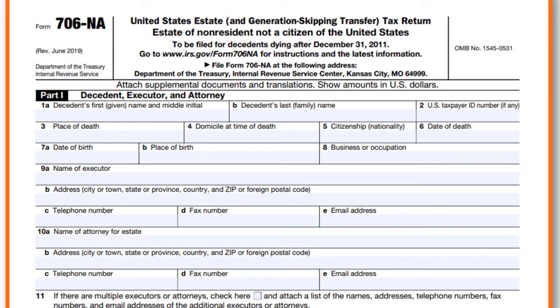Okay, so you can see Part One here. You have a descendant, executor, and an attorney. Part One is pretty straightforward in terms of providing some background information, if you will. From line 1a all the way through line 11, just follow the instructions. Place of birth, date of birth, and so on and so forth.